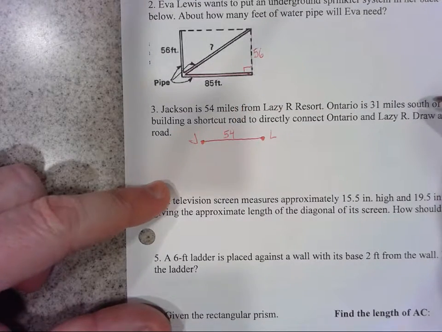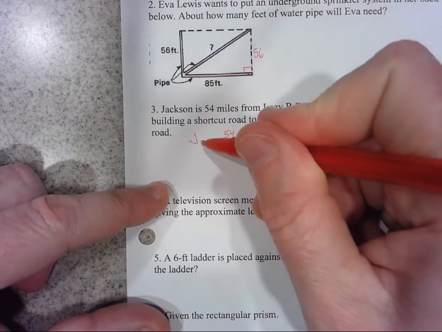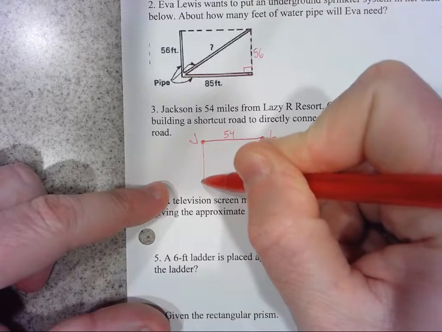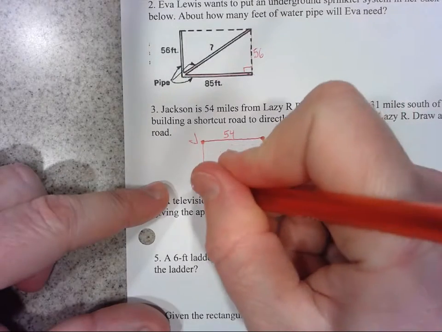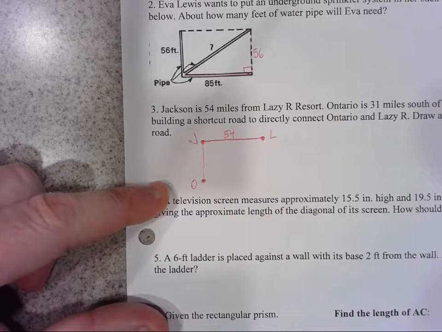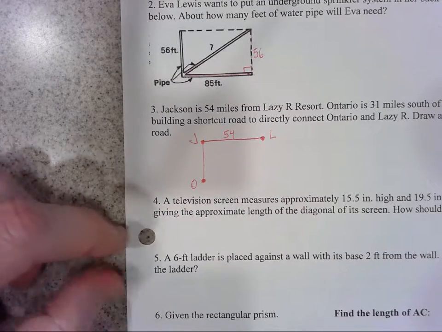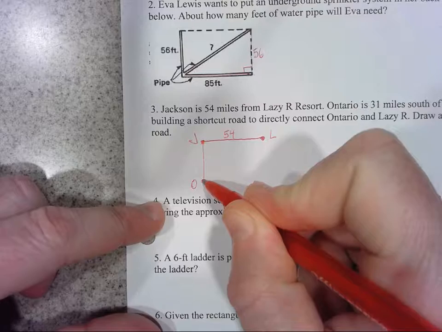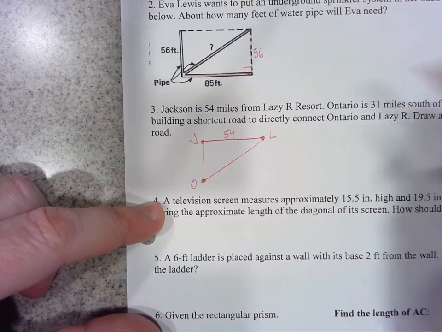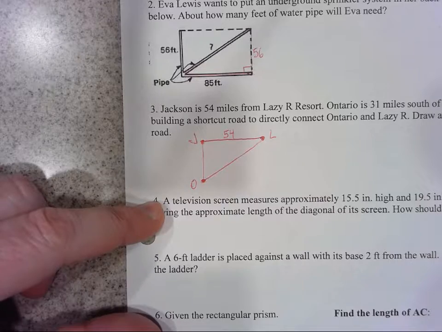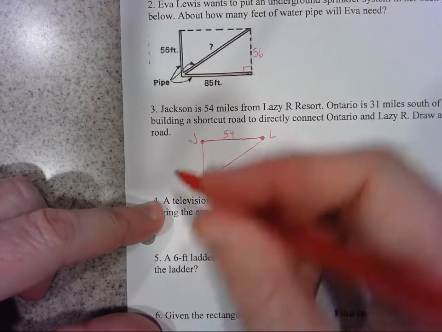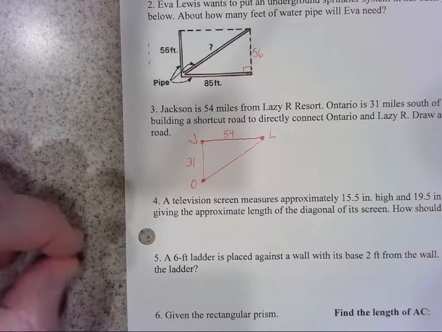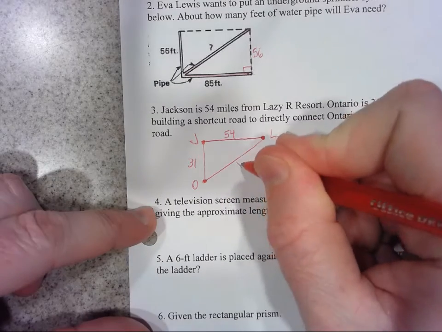Ontario is 31 miles south of Jackson. So if here's Jackson, 31 miles south is where Ontario is. The land developer proposes building a shortcut road to directly connect Ontario and Lazy R. We're going to connect it directly, meaning the shortest distance, a straight line between Ontario and Lazy R. I should label that Ontario is 31 miles south of Jackson. Find the length of this new road, so we need to find that one.